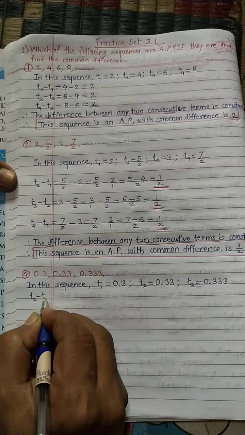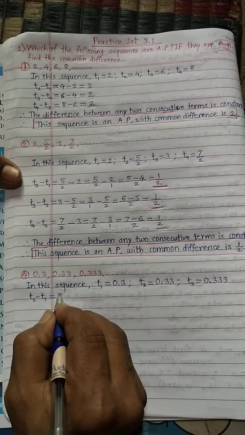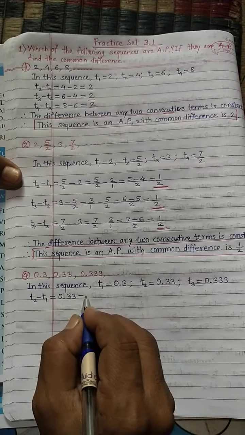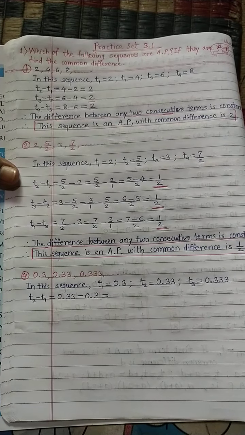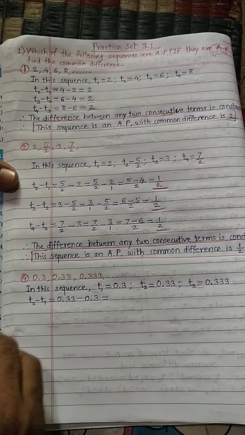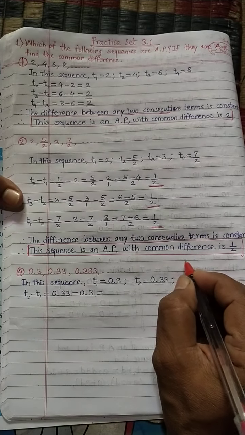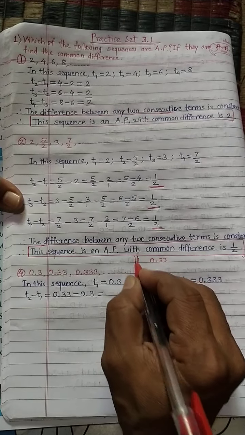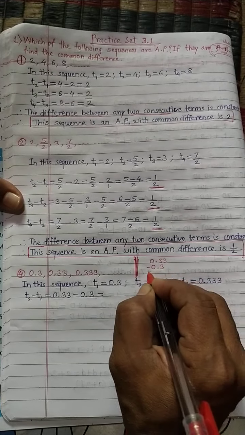Now we have to find the difference between any two consecutive terms. First, T2 minus T1 is equal to 0.33 minus 0.3.